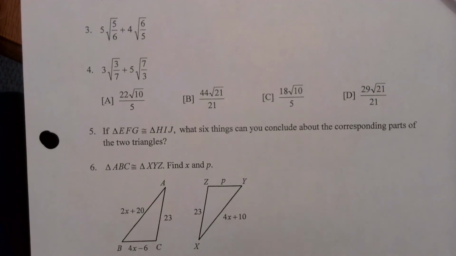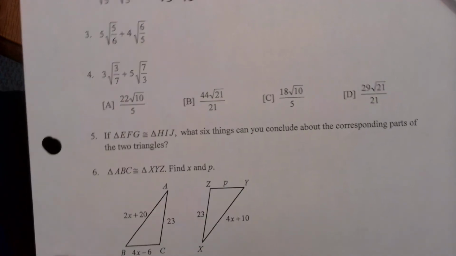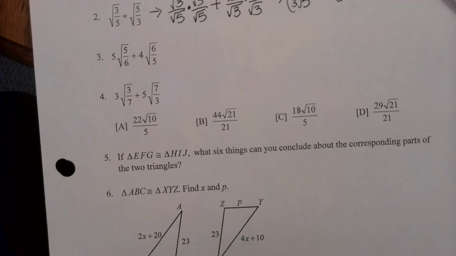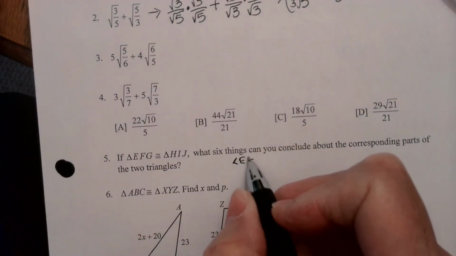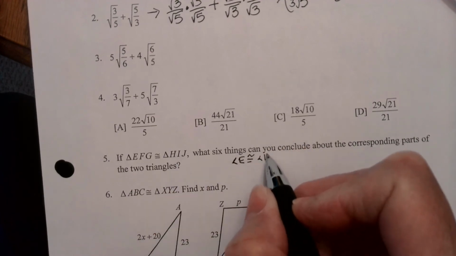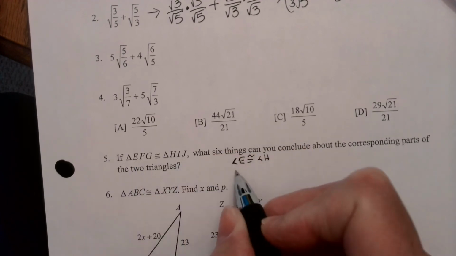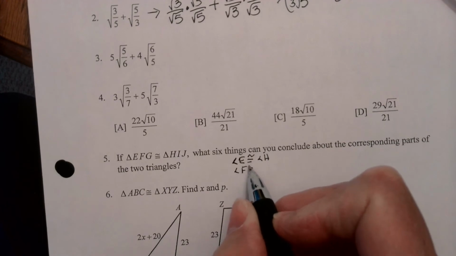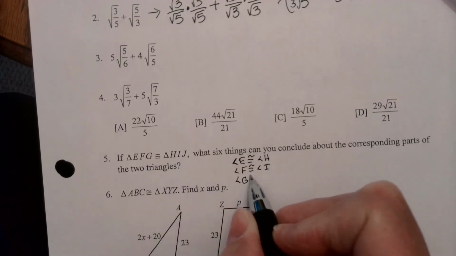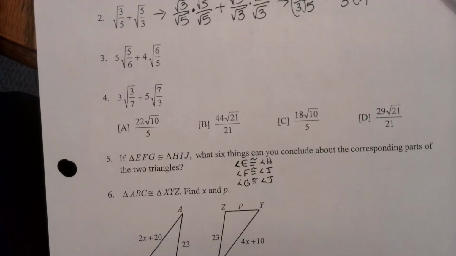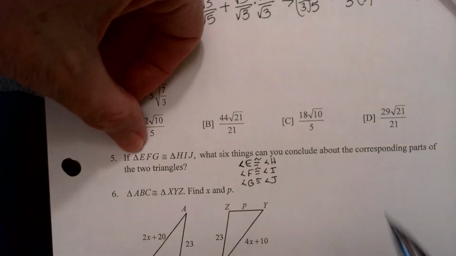It says number 5 says, if triangle EFG is congruent to HIJ, what 6 things can you conclude about the corresponding parts? So there's 6 corresponding parts in triangles, 3 angles, 3 sides. So you're going to know that angle E is congruent to angle H. Angle F and I, they're in the same order, right? Angle G and J. Okay, when you get ready to do the sides, do a pattern.